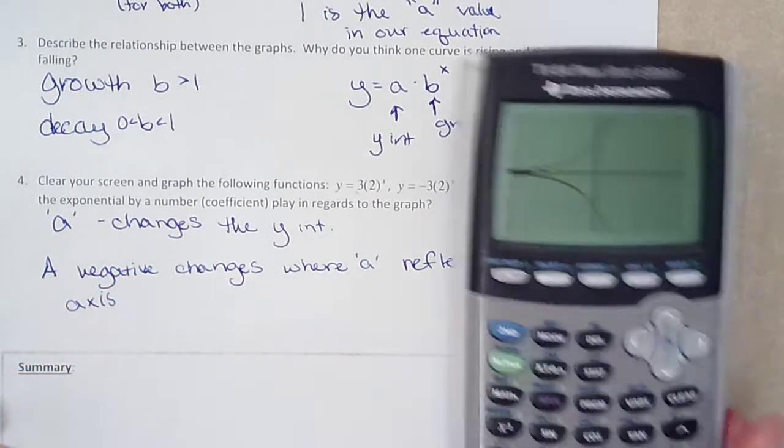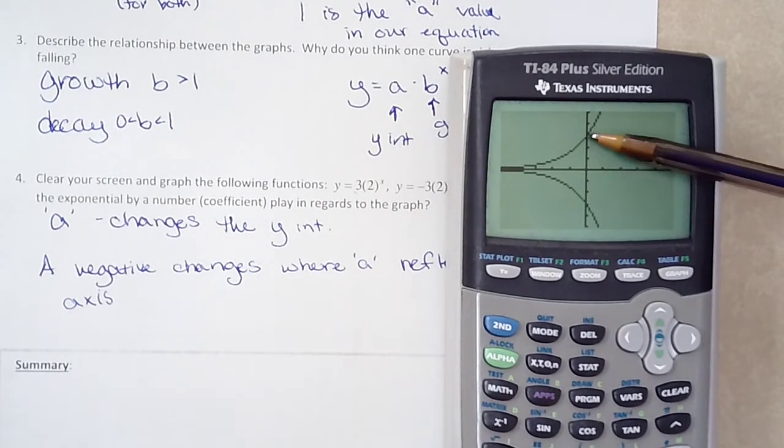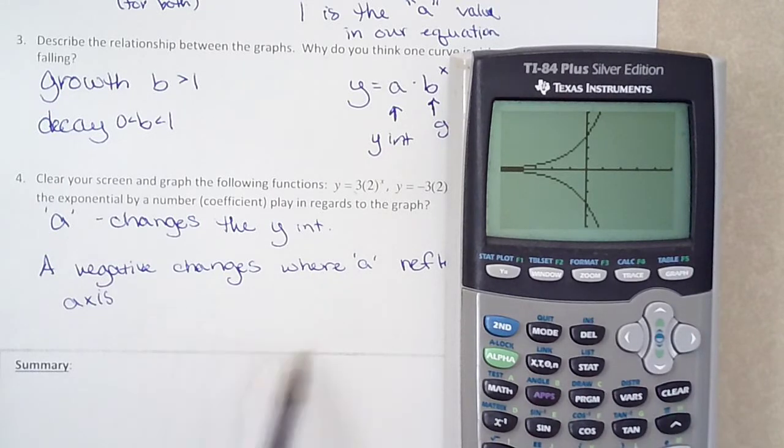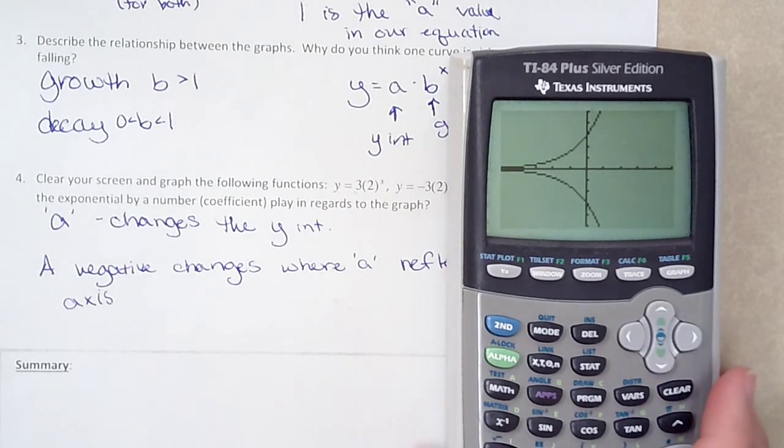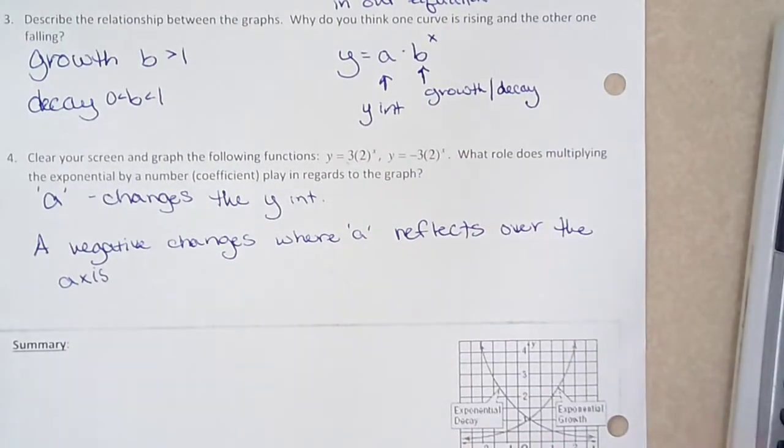If we take another quick look at our first graph, when it was positive, it went through at positive 3. When we throw a negative in front, it just drops it down to negative 3. Maybe sketch a quick summary of that. If you want to draw some pictures down here just to highlight what's going on, I'm not going to for the sake of time, but I would encourage you to do so.